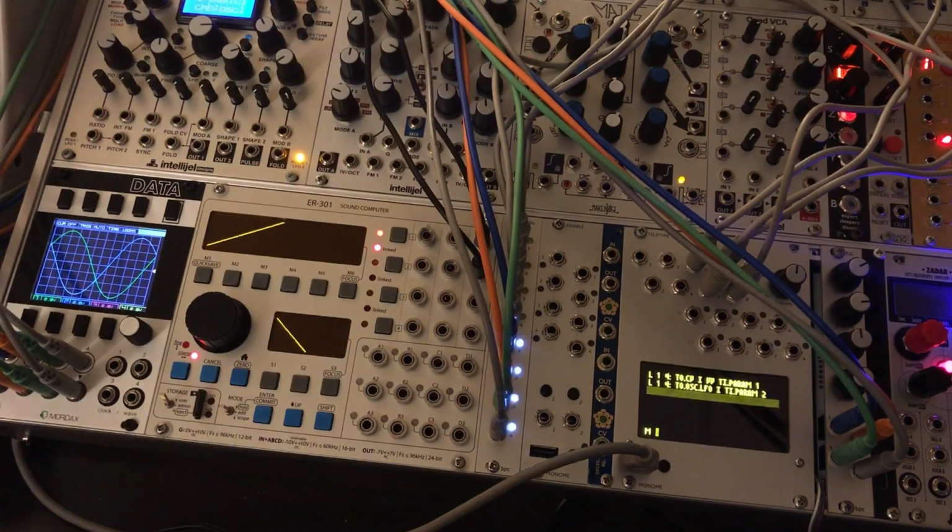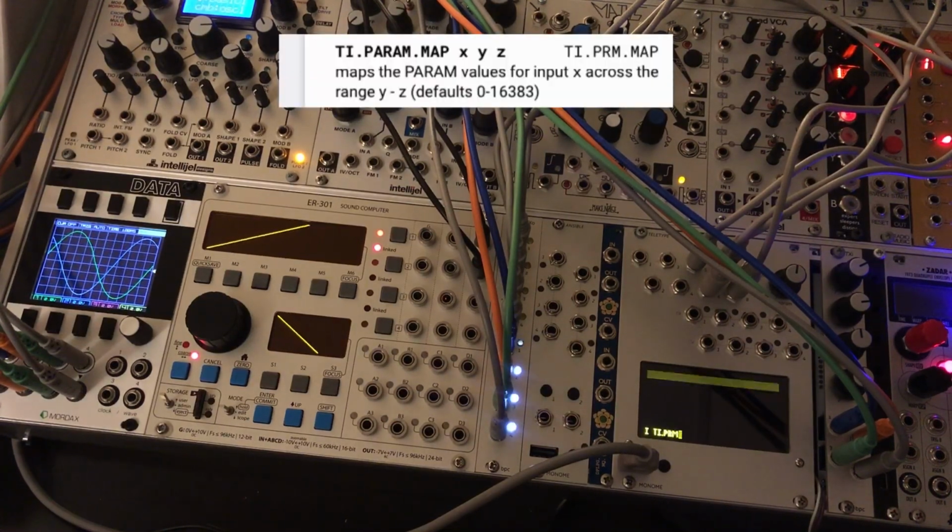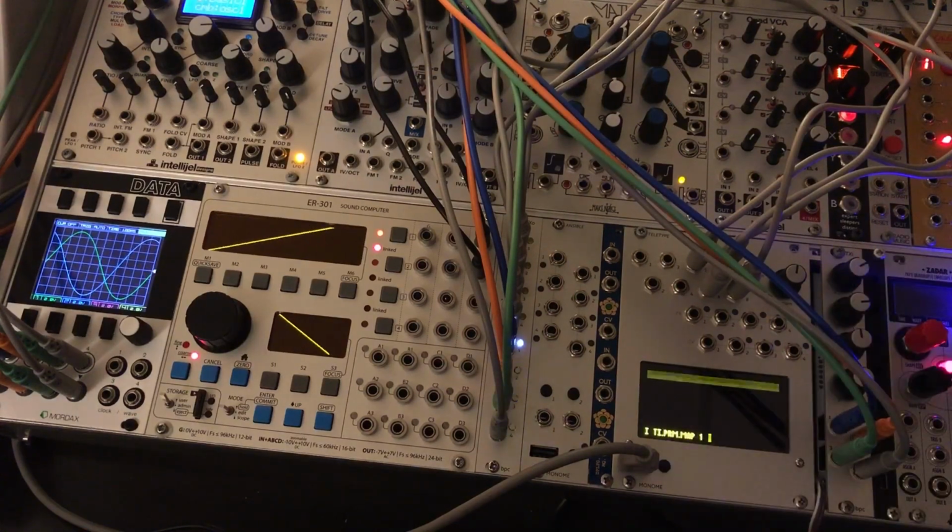And I'd like to do these in the init script again so that these are all set up and ready to go. So let's do TI.PRM.MAP. And for number 1, which is going to control our amplitude, and we're setting that to a VV value. So let's set that from, we probably don't need 0.